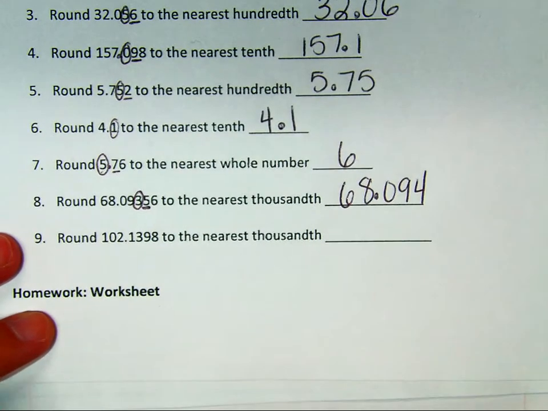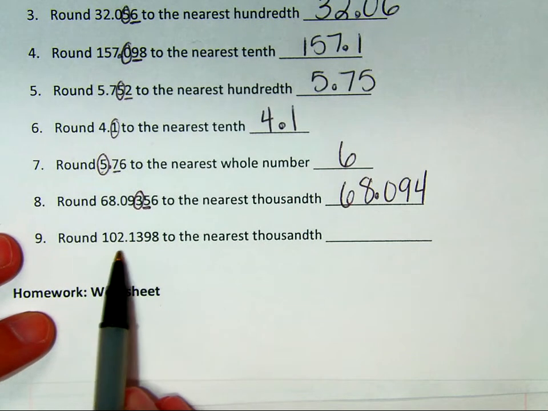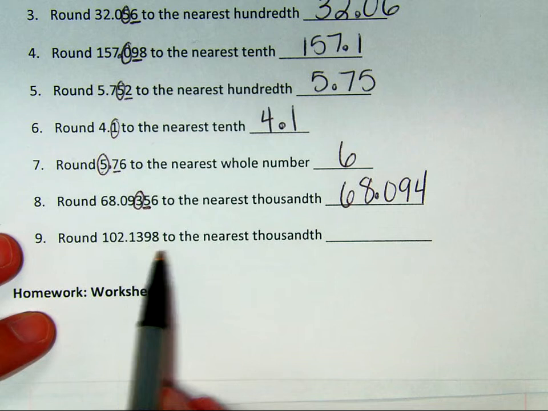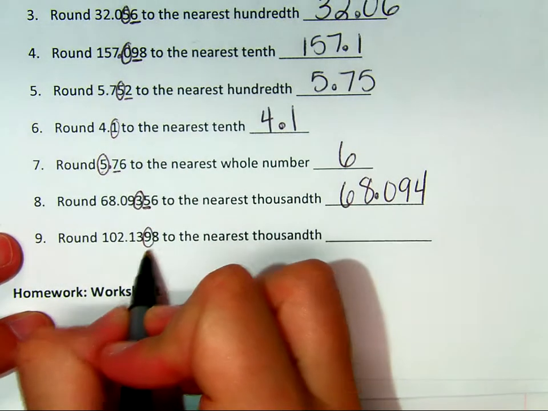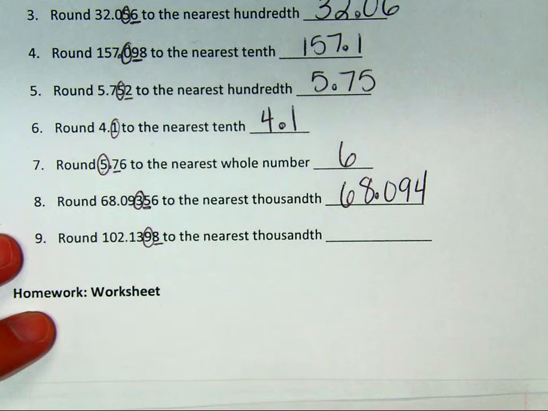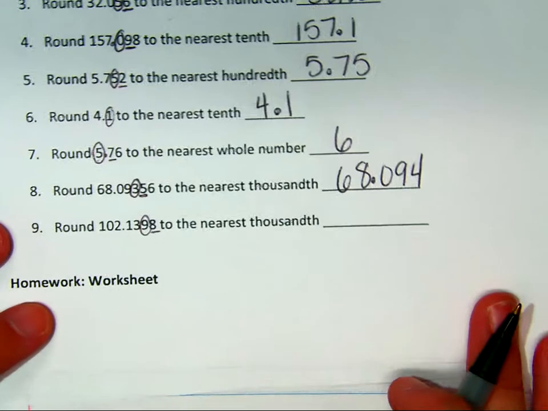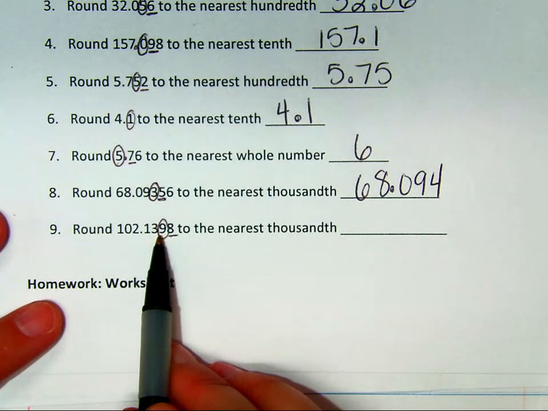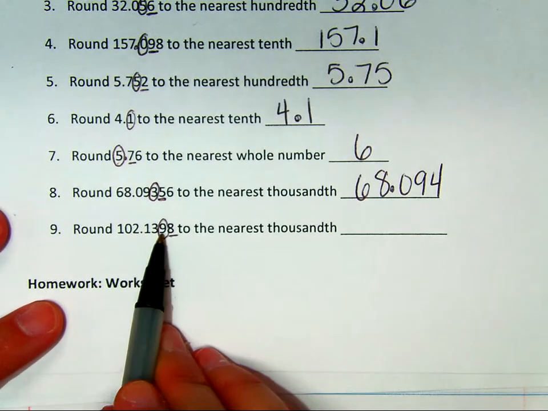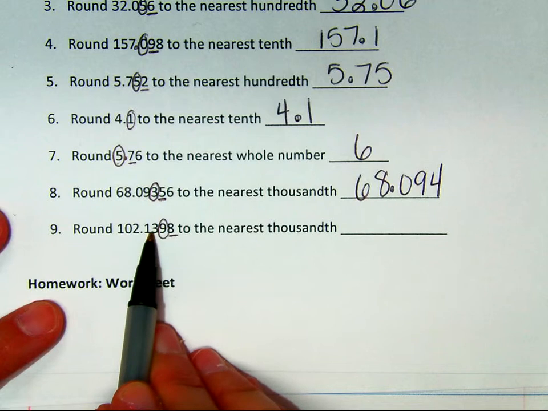And lastly, I need to round 102.1398 to the nearest thousandth. Okay, here's my thousandths place. And then I'm going to underline the digit to the right. So notice that 8's telling me to round up, but I can't make this 9 any higher. I can't make it a 10. So what I'm going to do is go to the next place value over and make that one number higher.